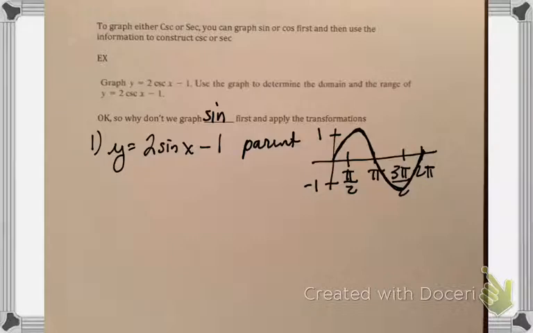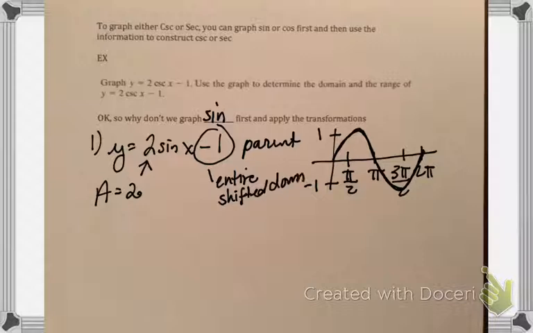Okay, so I have the parent function. I notice that the amplitude is 2, so I know I'm going to have a stretch, so all my values are going to get multiplied by 2. And I also know that the entire graph is going to be shifted down 1 unit. Okay? So I'm going to deal with this first, and I might have to erase some stuff, so write this down.